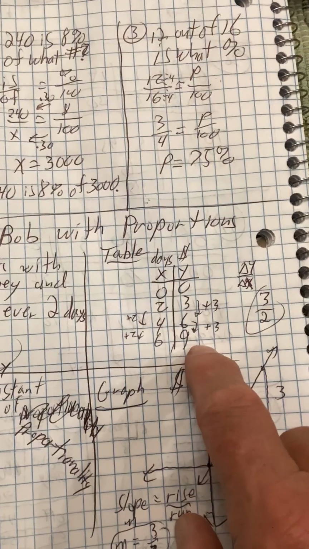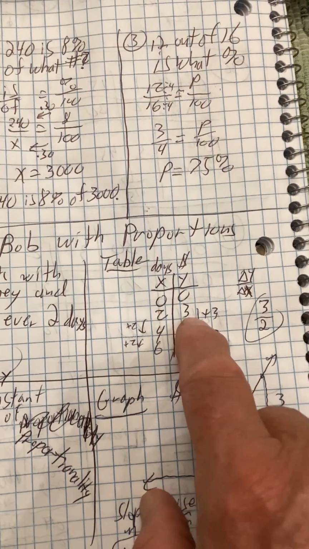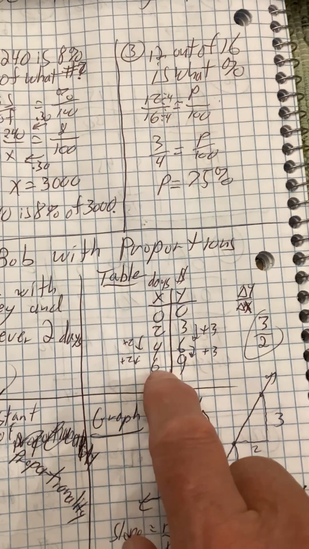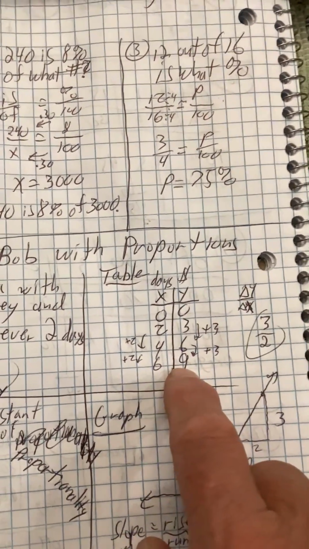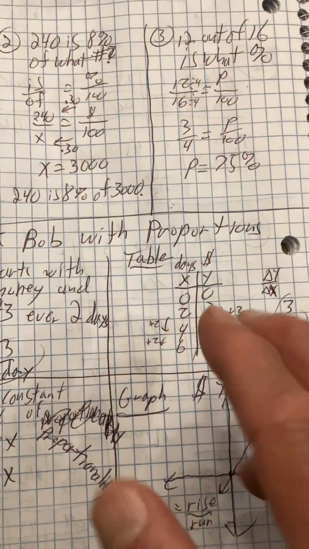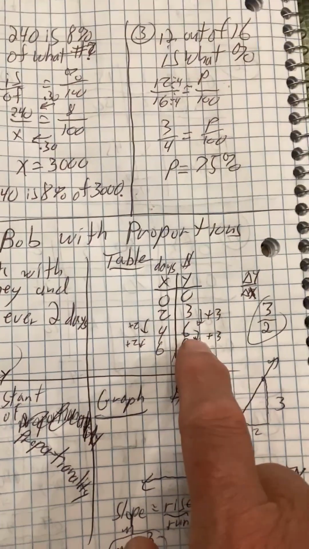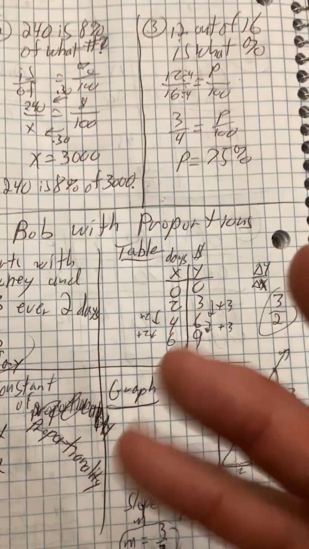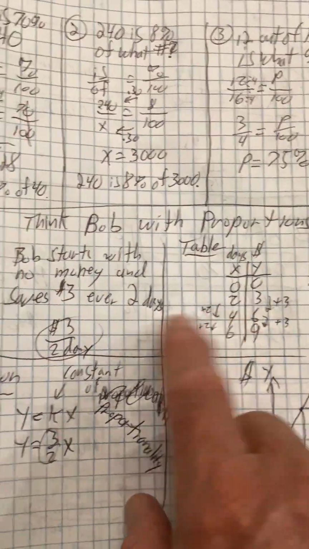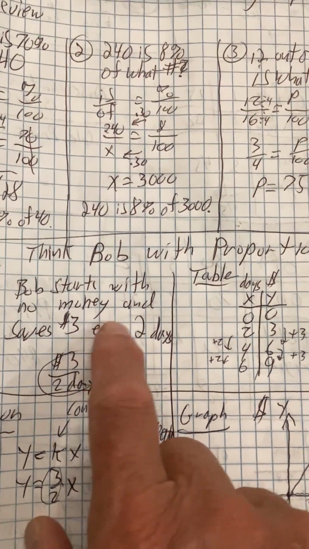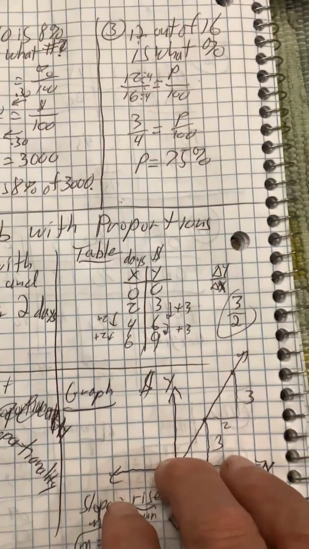These are equivalent fractions when you divide y by x. When it's proportional, the fractions are equal: 3 over 2 equals 6 over 4. That's proportional. And that's what happens when you have a rate or ratio and you're starting with nothing, right?